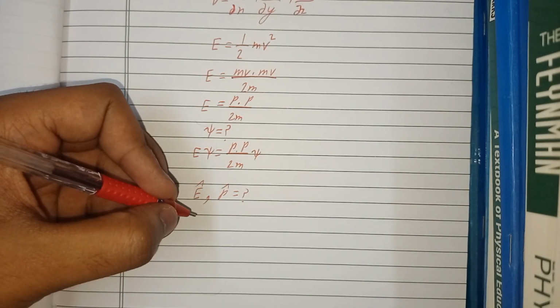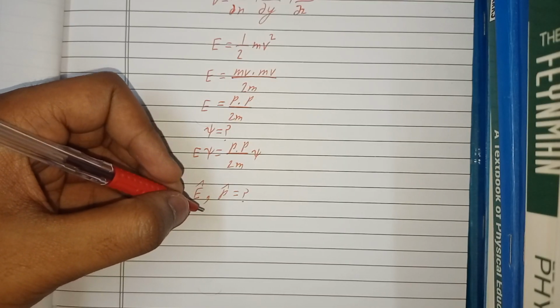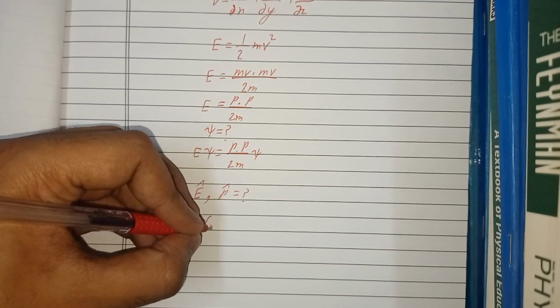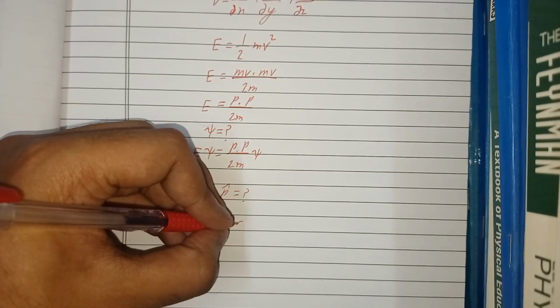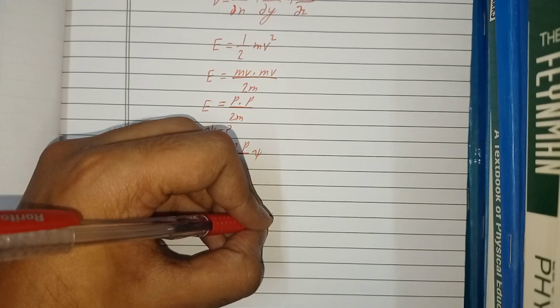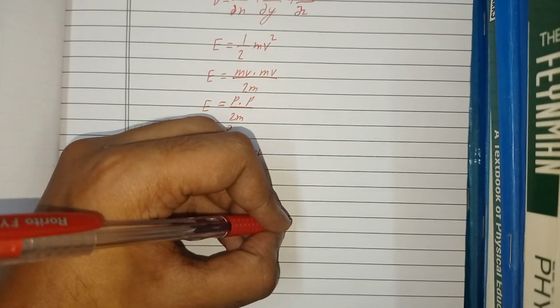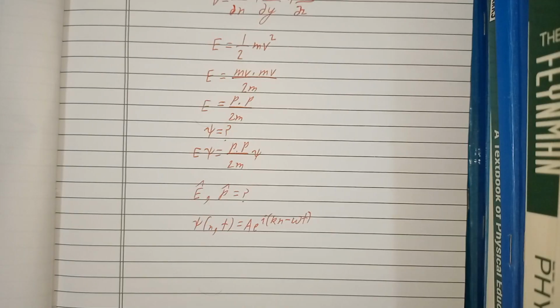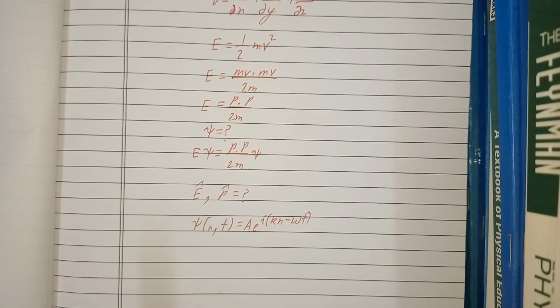By considering a free particle moving in one dimension, we have a wave function which is like this: amplitude, wave number, x minus omega t. This is the wave function of a free particle moving in one dimension.